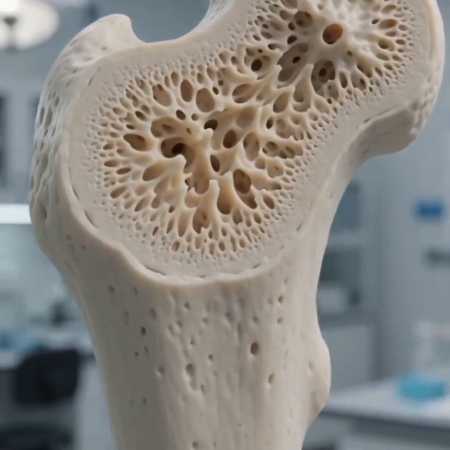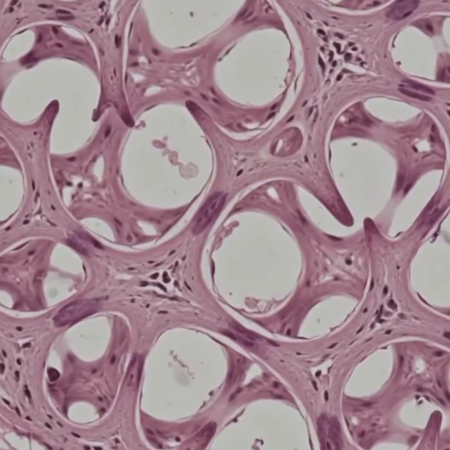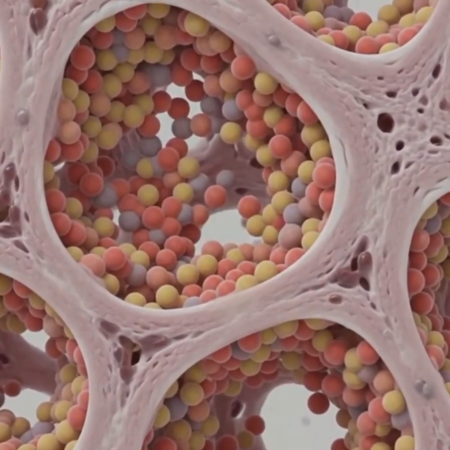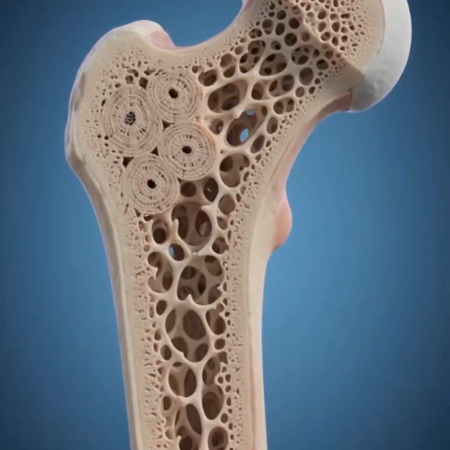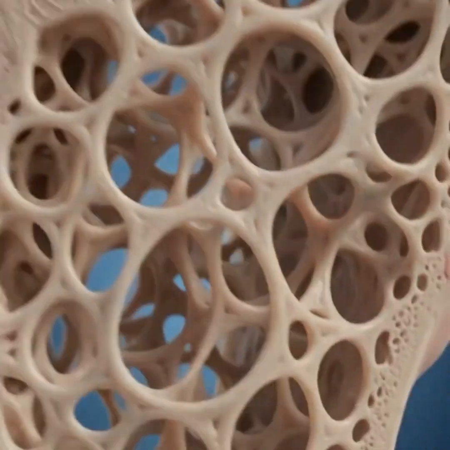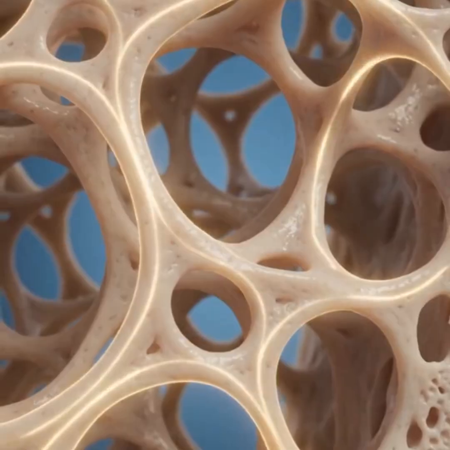First, let's examine compact bone. Notice that marrow space here is minimal. Now, compare that to cancellous bone. Here, marrow spaces are highly abundant. Let's compare compact and cancellous bone. Compact bone resists compression and shearing forces. Cancellous bone dampens impact and distributes loads.